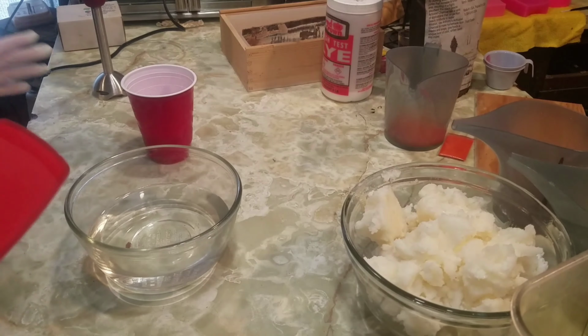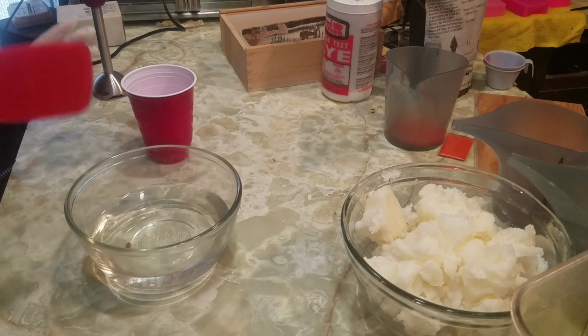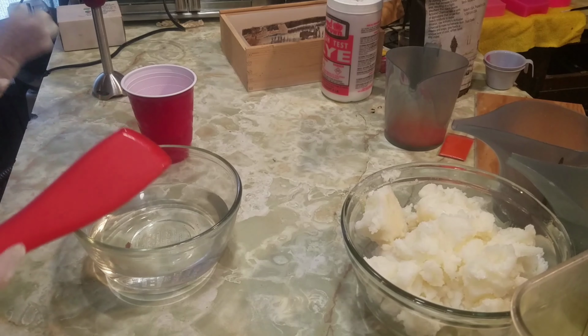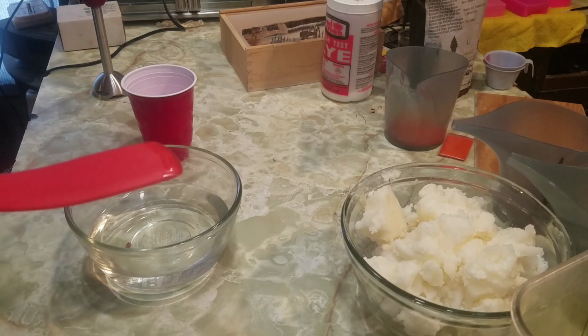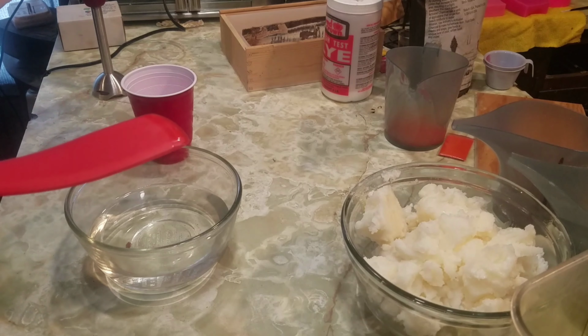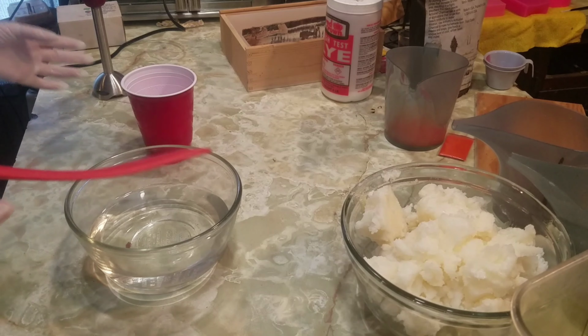So things to remember, when you're adding the lye in the water, you're going to want to make sure that you have nothing metal. The soap, basically, you don't want anything metal. It's just going to have a bad reaction. It could mess up your batch.